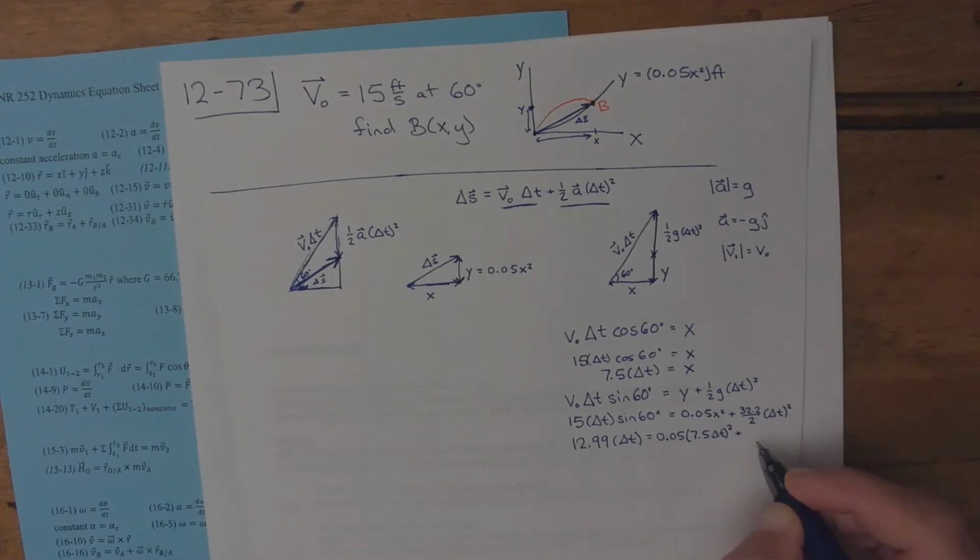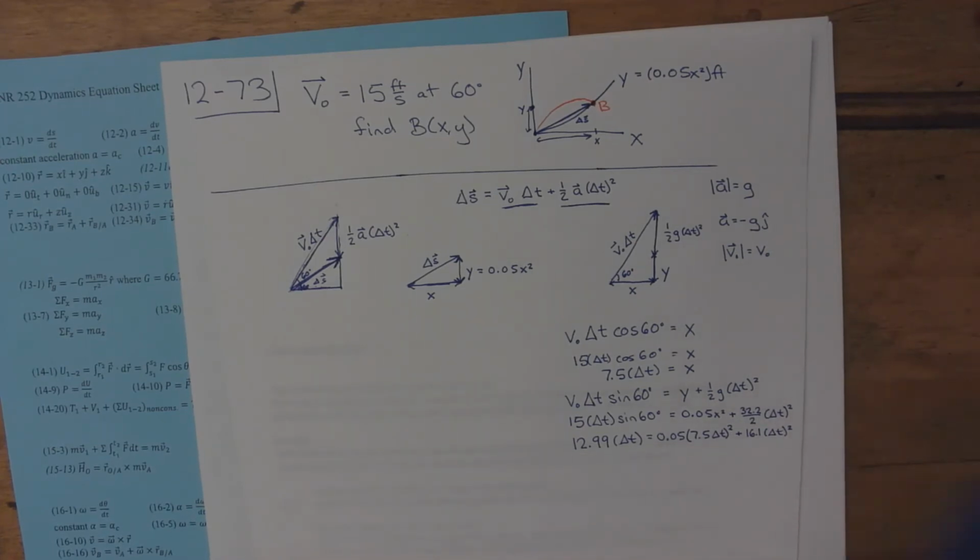plus 32.2 divided by 2, which is 16.1 times delta t squared. Okay, and then this is 0.05 times 7.5 squared, and that is 2.813, and then I add to that 16.1, so this is a delta t squared and this is a delta t squared, so I can add those together.